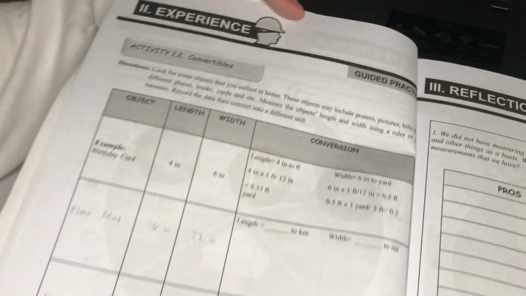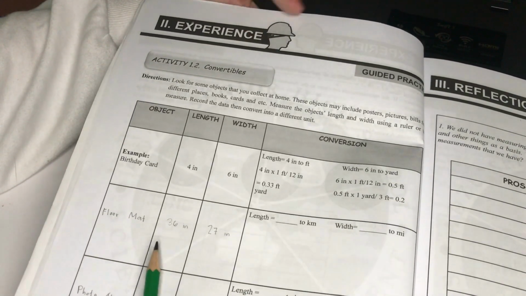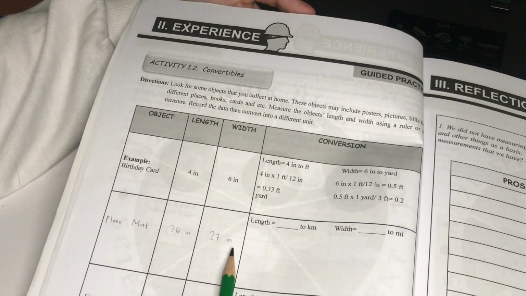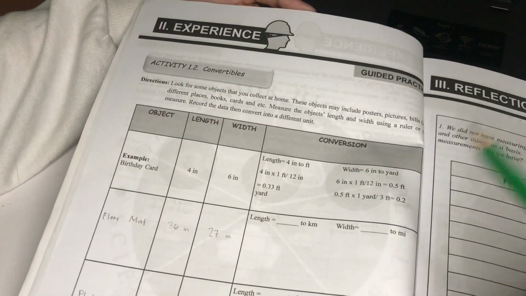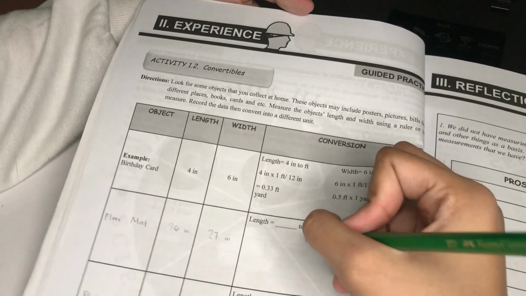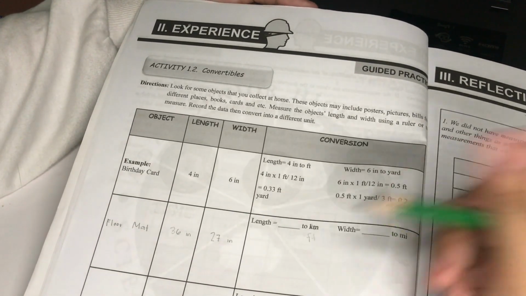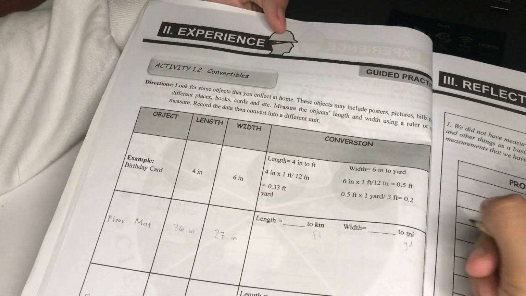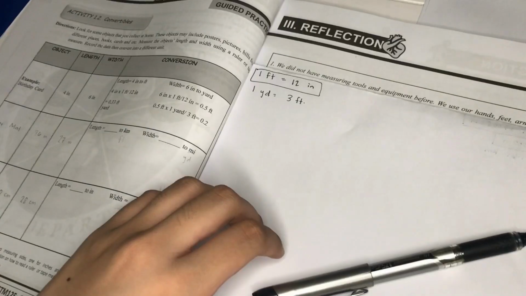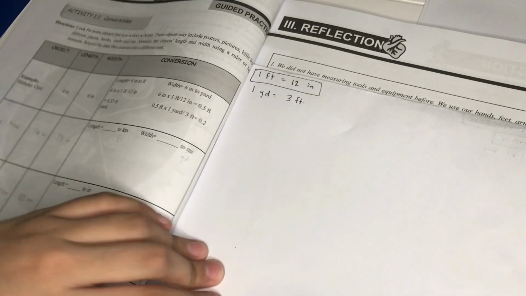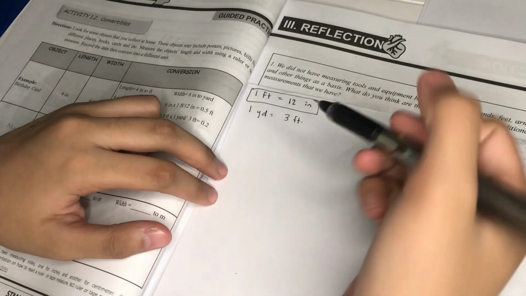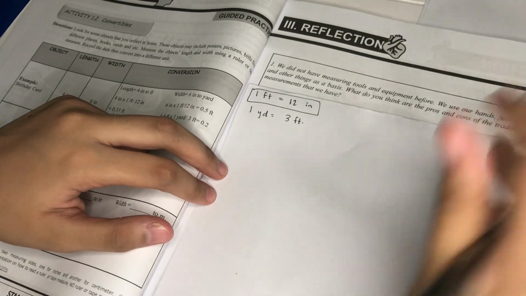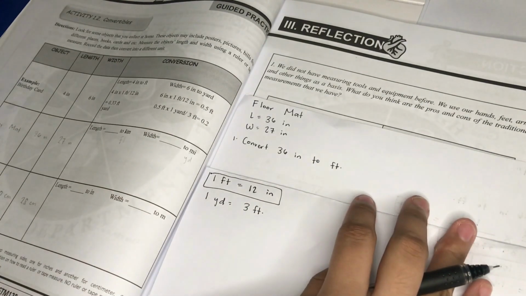Now let's say we have an example of a floor mat with a length of 36 inches and a width of 27 inches. Now, we will convert the length into foot. We will change this to foot instead of kilometers since it will be too big for our example. And we'll convert the width into yard instead of miles since again it will be too big for our example. Now, let's proceed to solving. According to the table of conversion of units, 1 foot is equivalent to 12 inches, while 1 yard is equivalent to 3 feet. What we're gonna do first is convert the 36 inches length into feet.